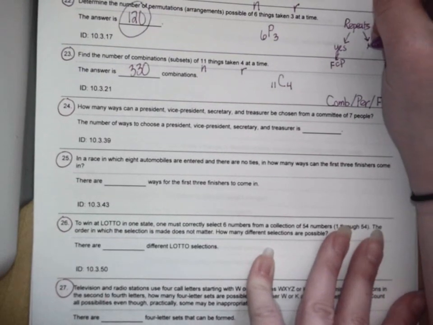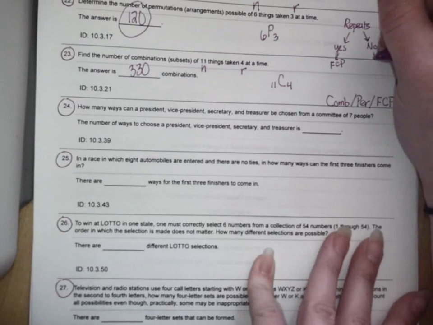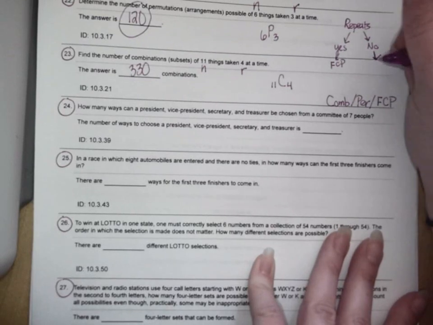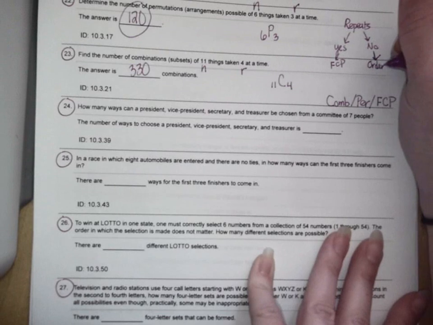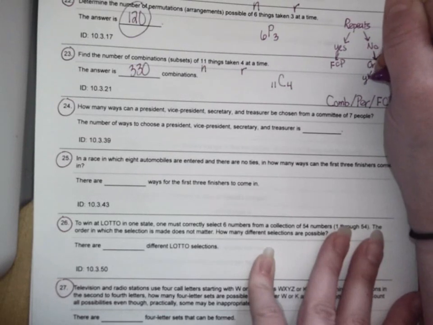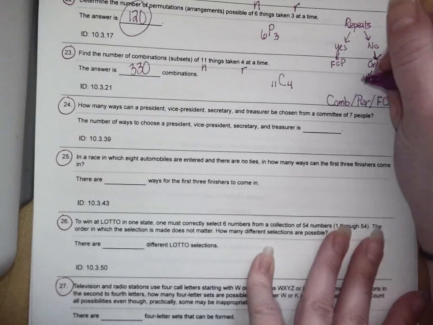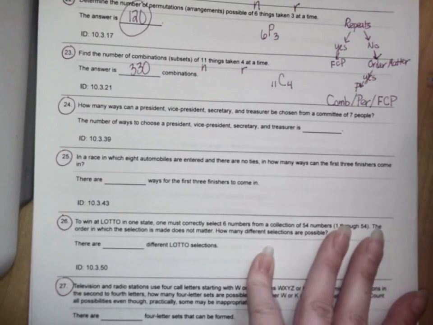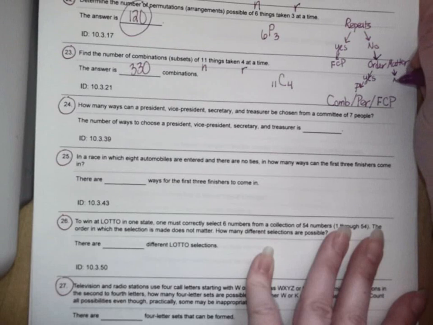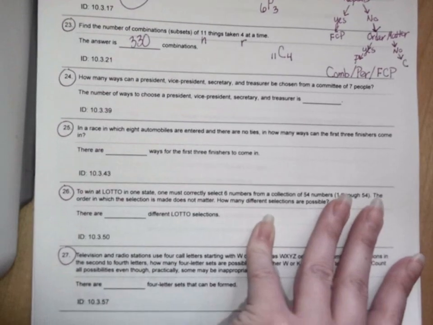If repeats are not allowed, we are going to then ask ourselves, does order matter? If the answer to that is yes, then you're going to be using permutations. If the answer to that is no, then you're going to be using combinations.